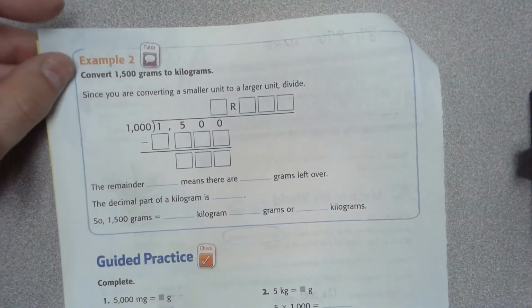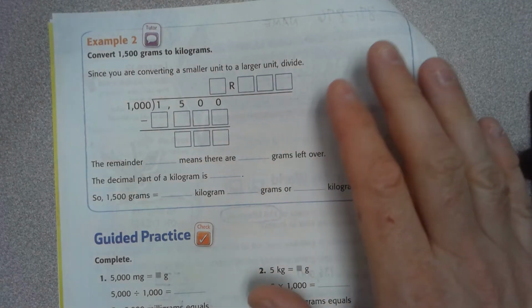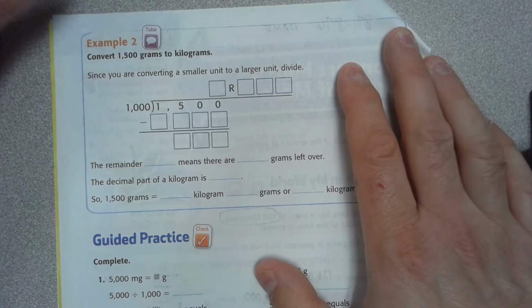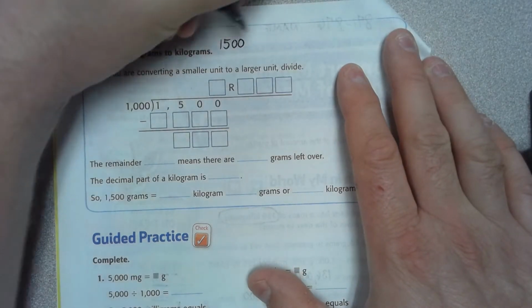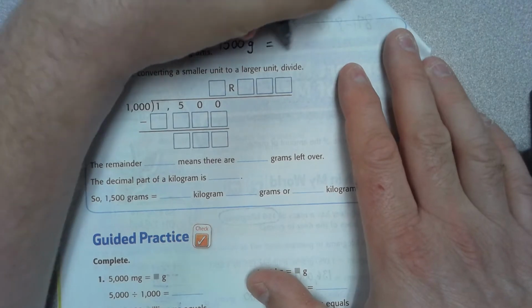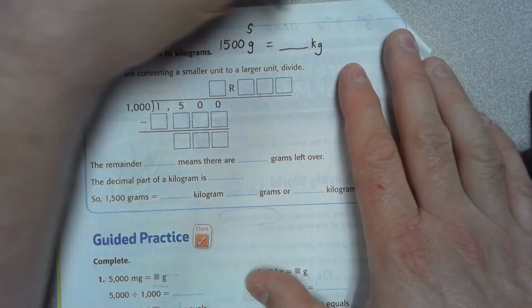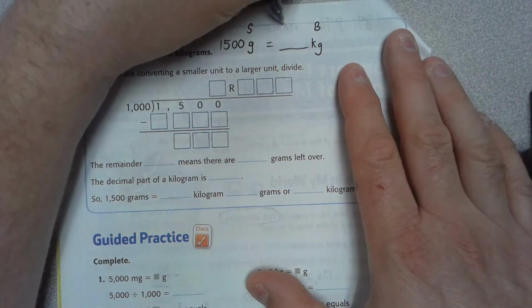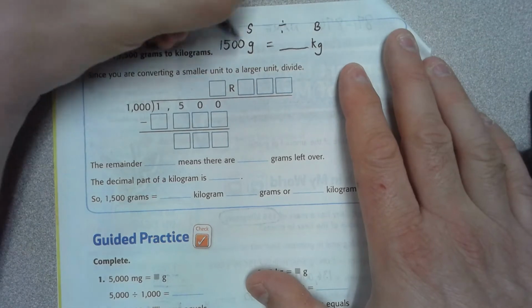So let's look at the next page, example 2. We're going to convert 1,500 grams to kilograms. Okay. And since we are converting a smaller unit to a larger unit, so again, if this were written out like this, 1,500 grams is equal to how many kgs? Well, this is a small to a big. We're going to divide. So we just take 1,500 divided by 1,000.